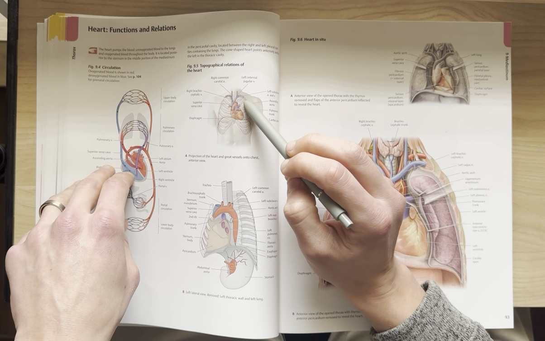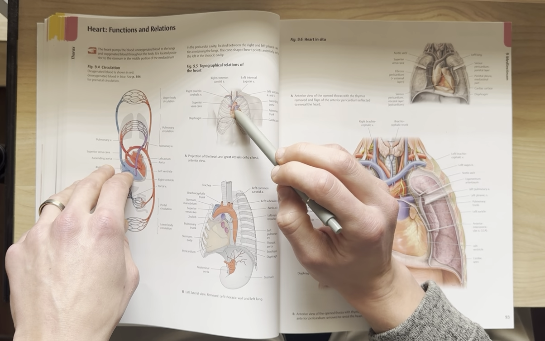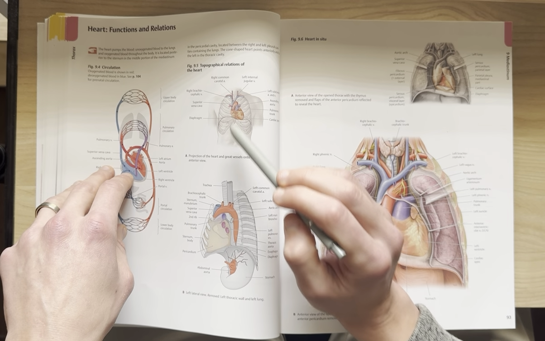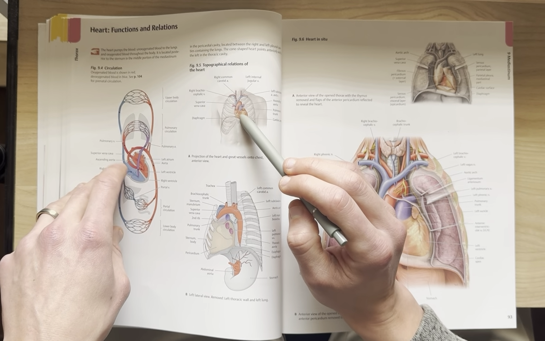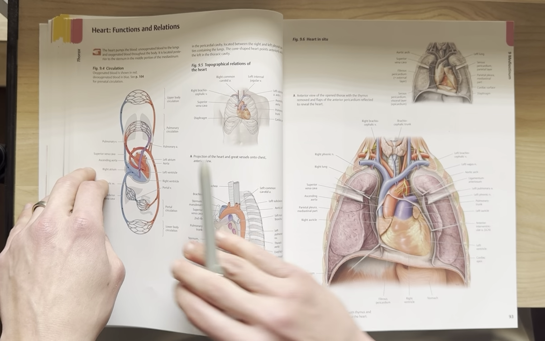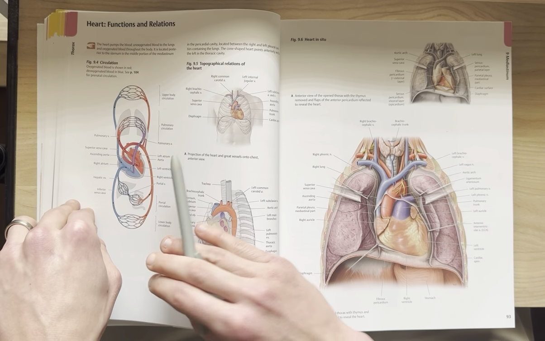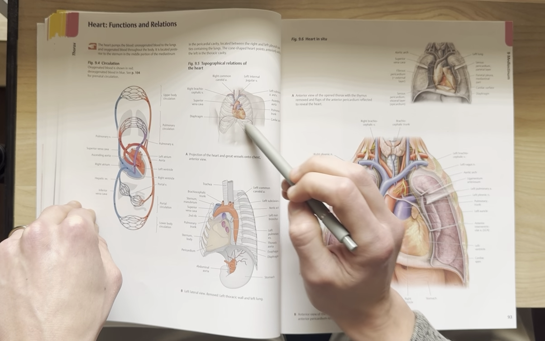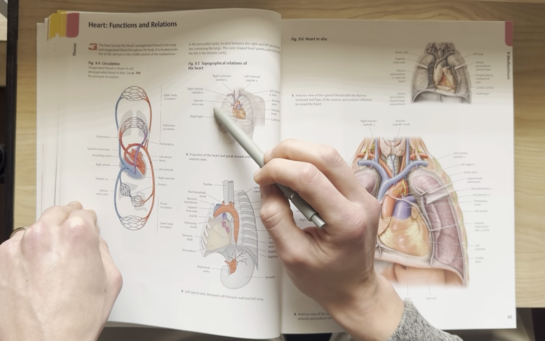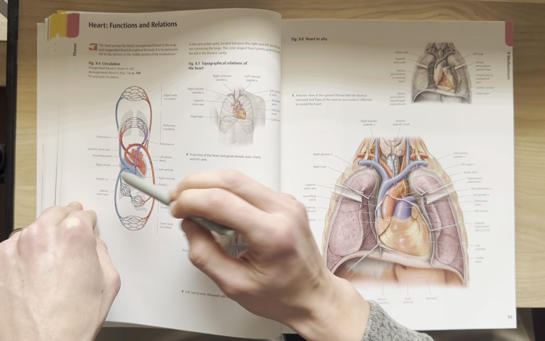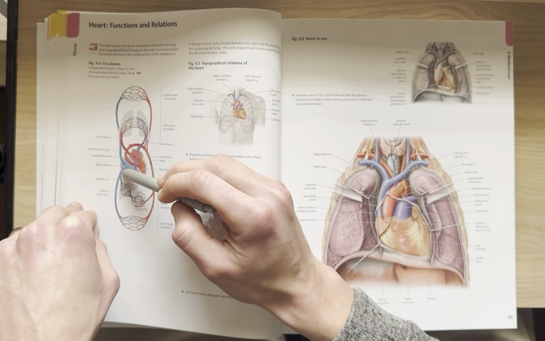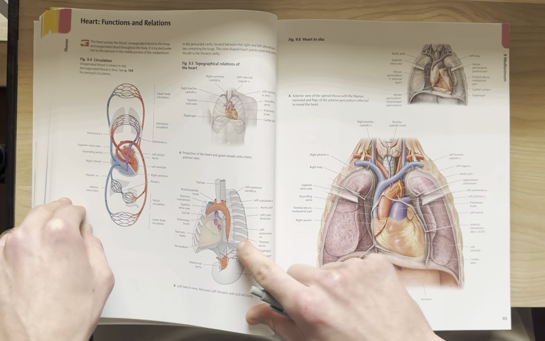We've got the left subclavian artery and vein, the ascending aorta, which is taking out that initial freshly oxygenated blood. We've got the pulmonary trunk here, and then the cardiac apex, kind of the point there, the diaphragm in relationship, and then the superior vena cava being the major venous vascular structure bringing deoxygenated blood to the heart to go back to the lungs.